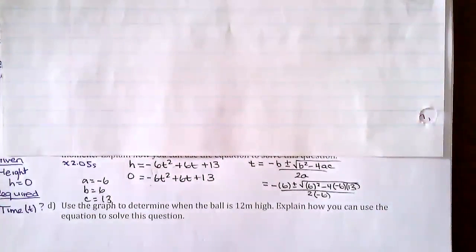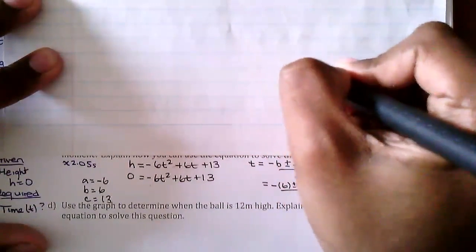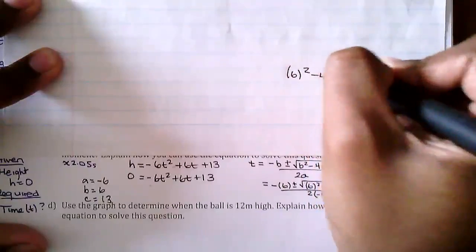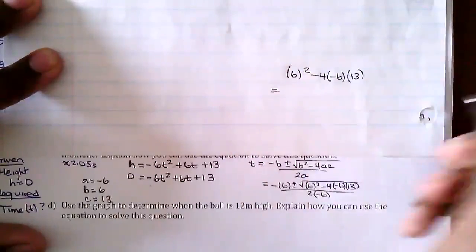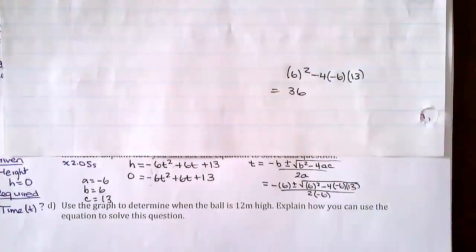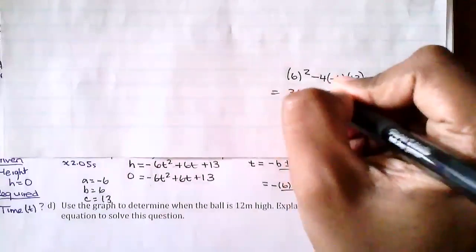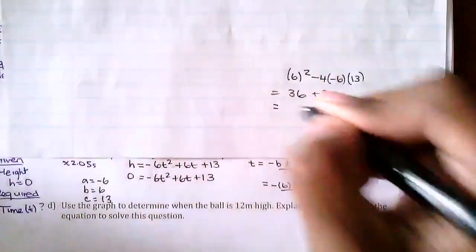Okay, so I'm going to do the section underneath the square root first. So we have 6 squared minus 4 times negative 6 times 13. So 6 squared is just 36. Again, these are larger numbers. For this unit only, I'm going to let you use your calculator. So negative 4 times negative 6 times 13 is equal to 312.